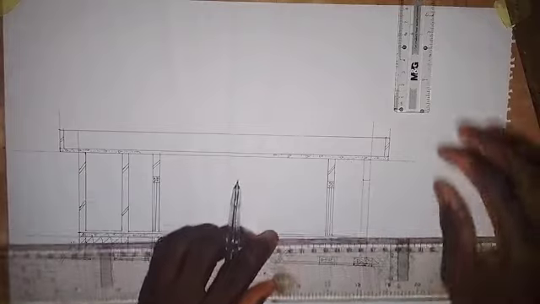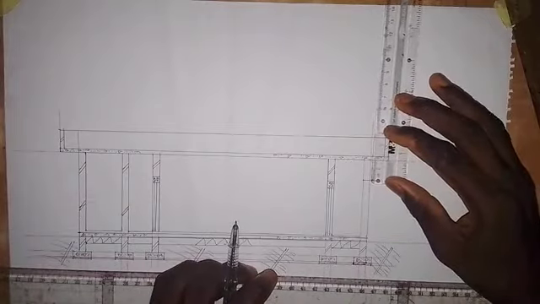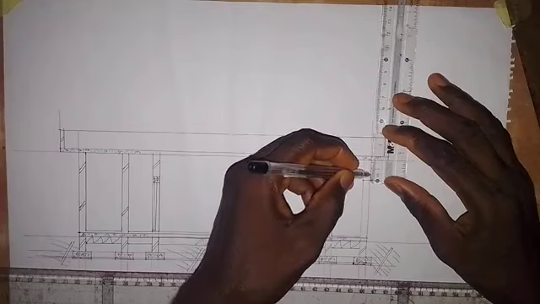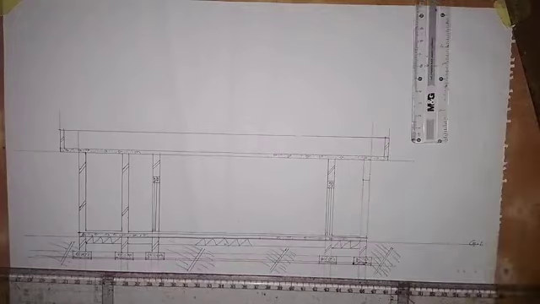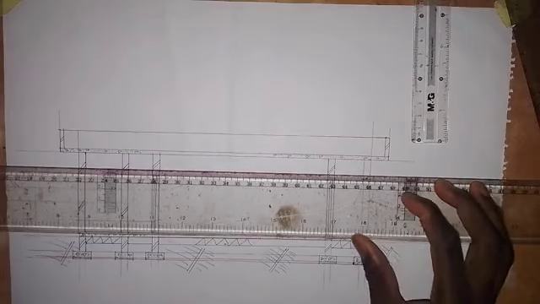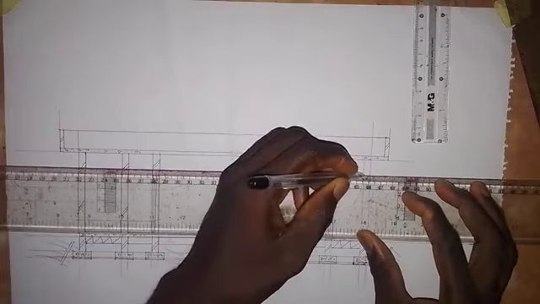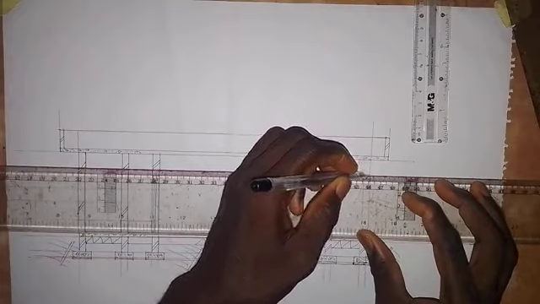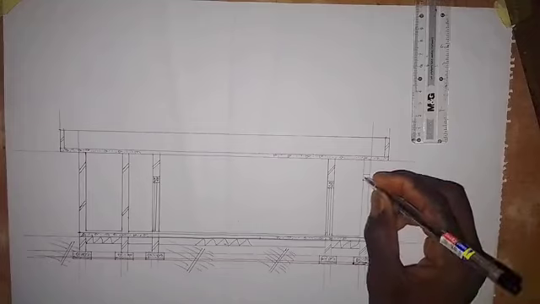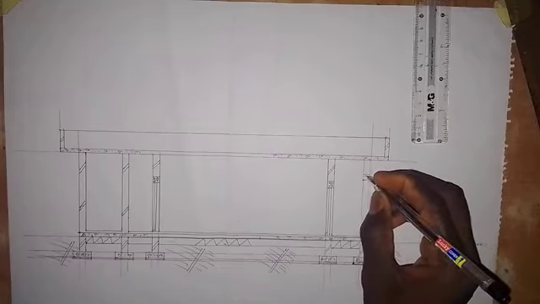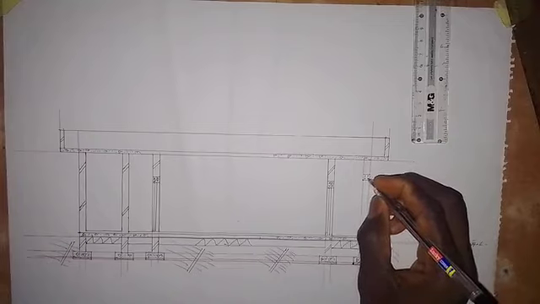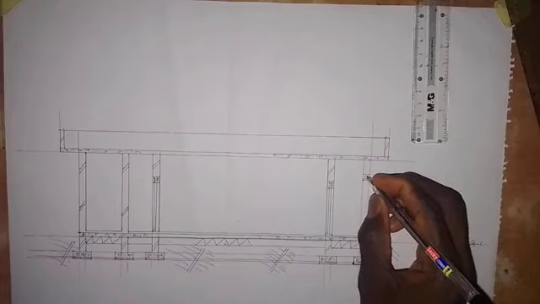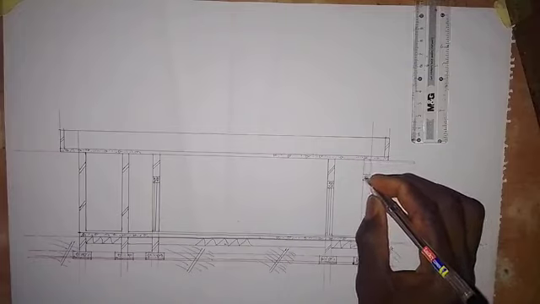Then we take a measurement of 5 millimeters up, because this is also in a square form. Don't forget that from here to here the thickness of this wall is 5, so we also take this as 5 so that we form a square. Then we draw this line here. It is also a reinforced concrete, so we have it like this. This represents the metal or the reinforcement within the mixture.